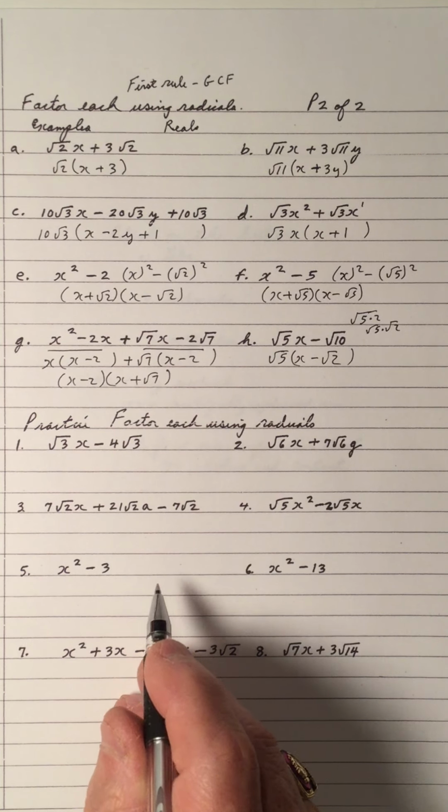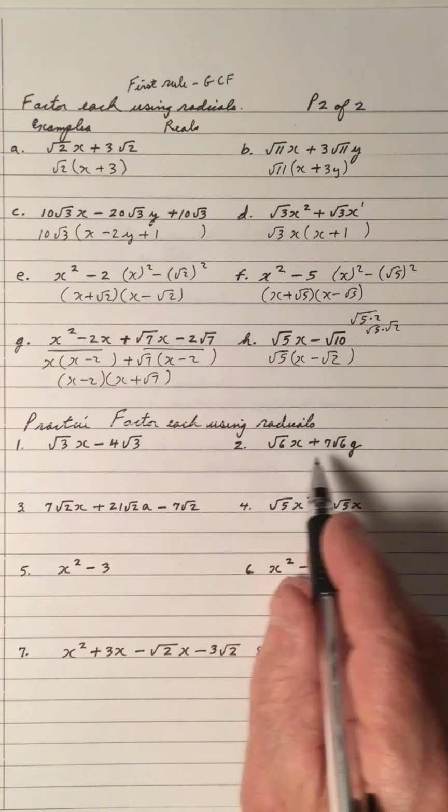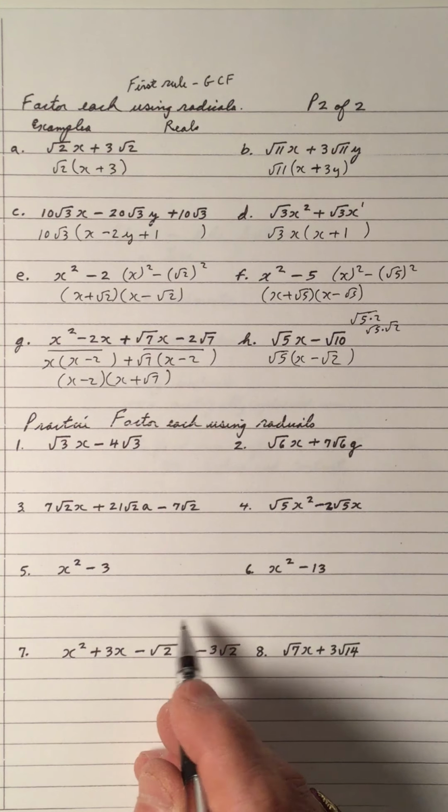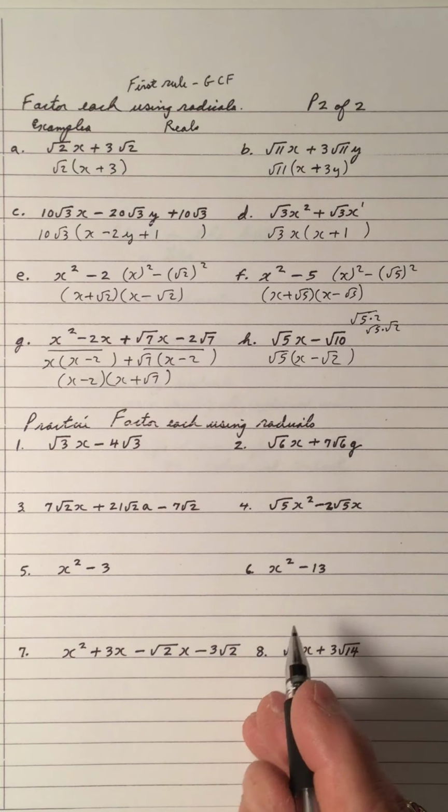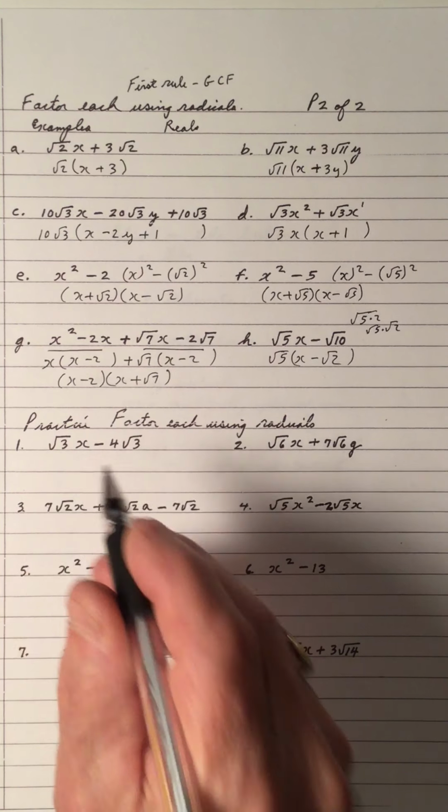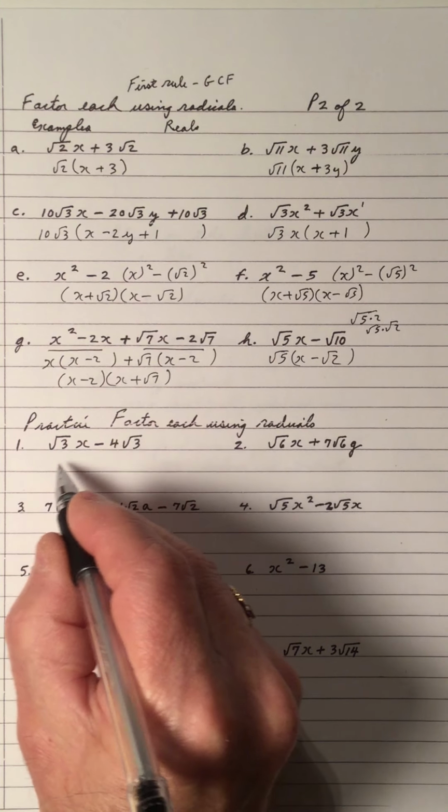Practice means pause the video, and work each of these out to see if you can factor over the real numbers now. Here we go, do one at a time. And press playback when you get it done.